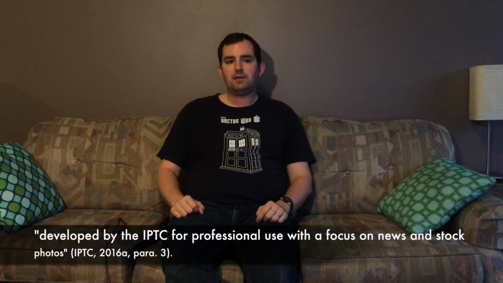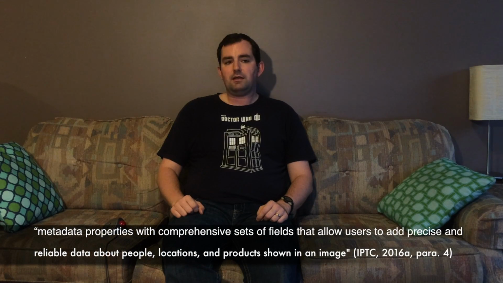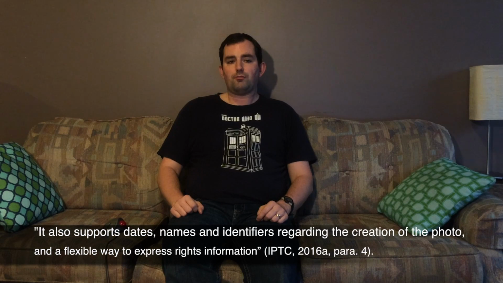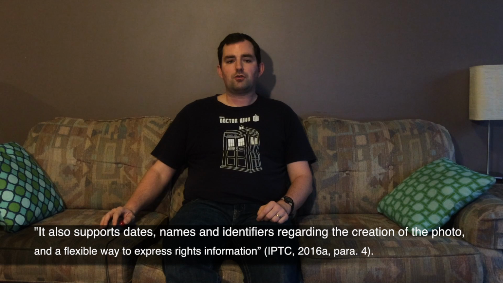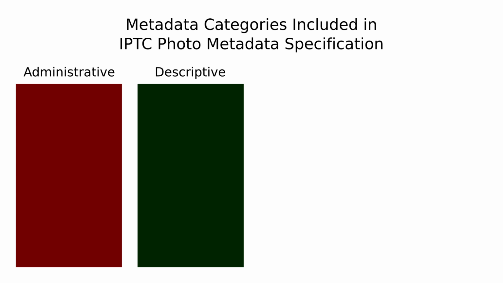The IPTC Photo Metadata Specification was developed by the IPTC for professional use with a focus on news and stock photos. The IPTC described it as defining metadata properties with comprehensive sets of fields that allow users to add precise and reliable data about people, locations, and products shown in an image. It also supports dates, names, and identifiers regarding the creation of a photo and a flexible way to express rights information. The IPTC Photo Metadata Specification covers various properties that fall into three categories: administrative, descriptive, and rights-related.